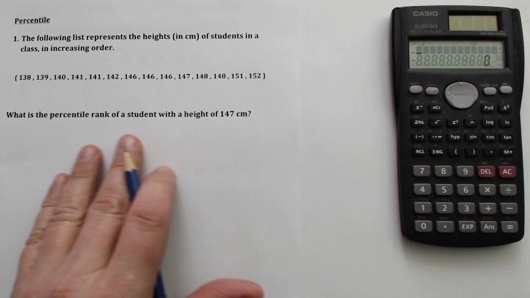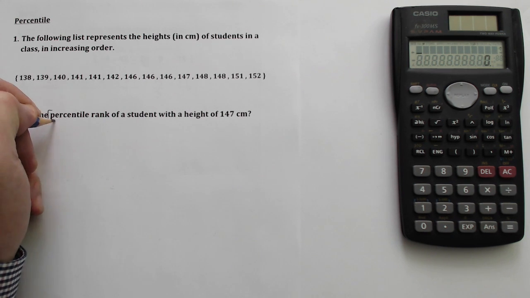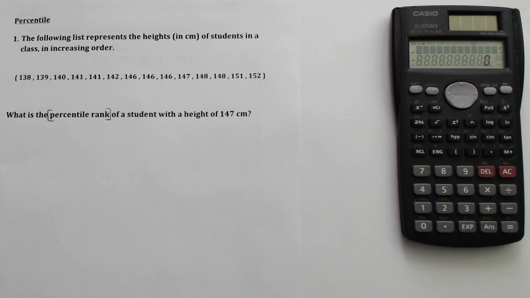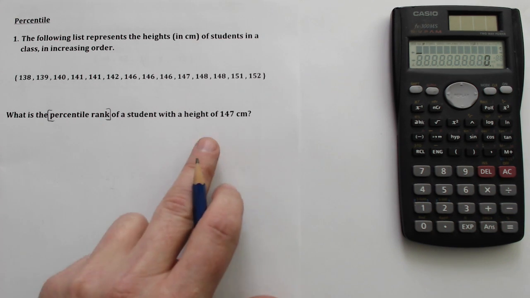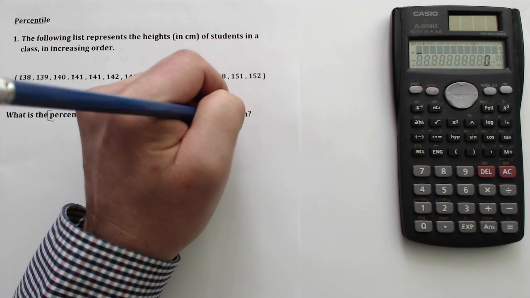So a couple of key things to note here before I get into the formula. Obviously, things to look for to tell you what you're doing when we ask you for percentile rank straight up. There's a formula that we're going to use, so watch for those keywords. And of course, this is a significant number here because that right there is our target number.